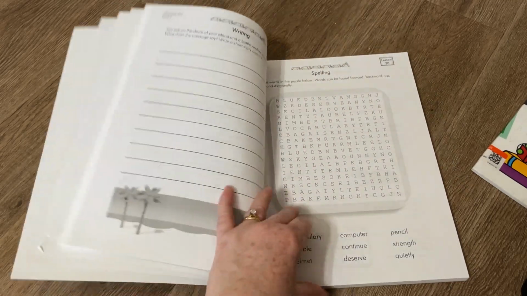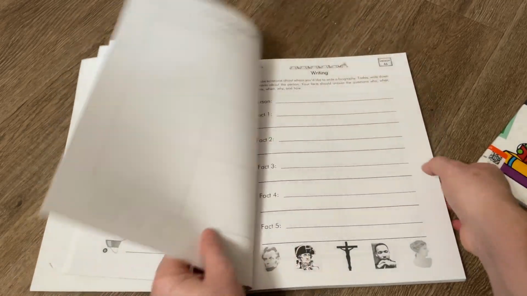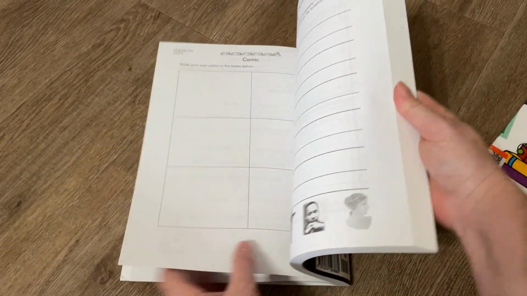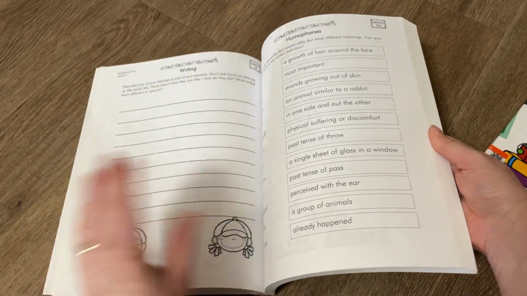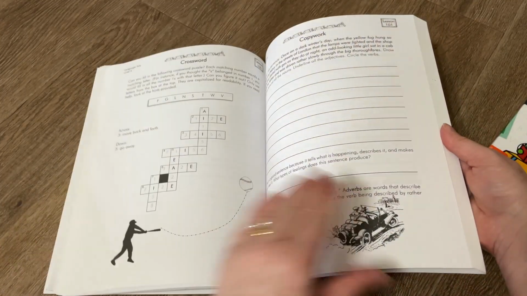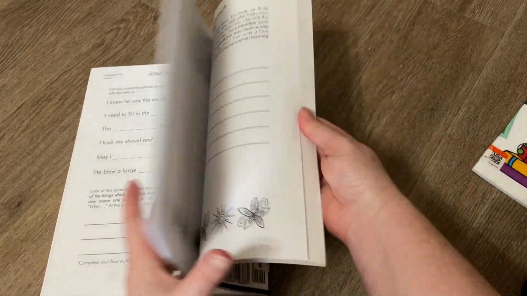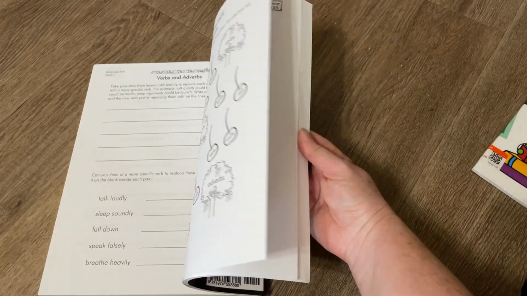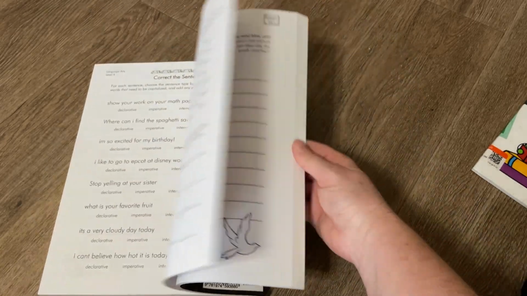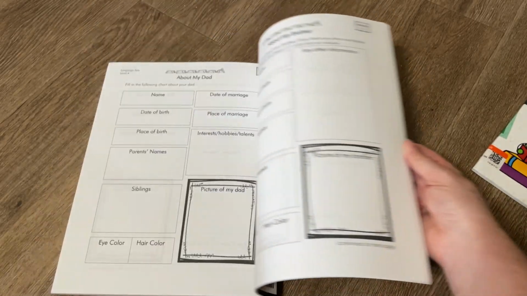There's a variety of activities. As you can see, I'm gonna speed it up a little bit so you can see a little bit more. I'm not going to show you every single page just because I want to go a little faster, but as you can see, there's a ton of variety in the different types of activities they're going to be doing in their workbook. And that makes it quite interesting. Okay.